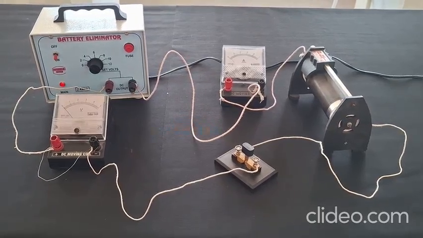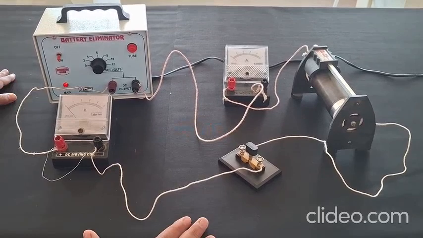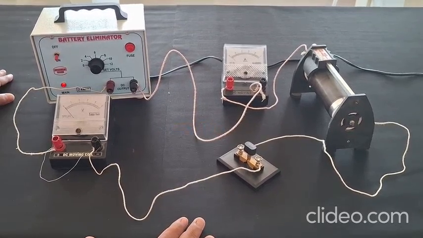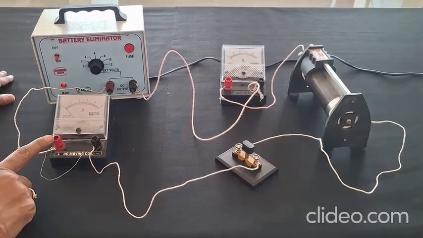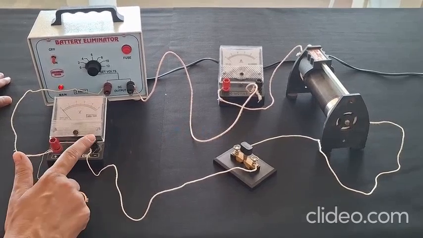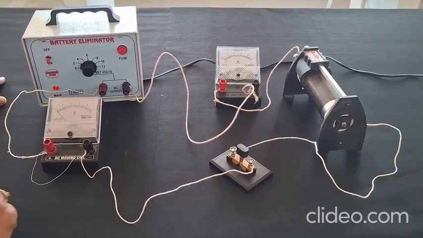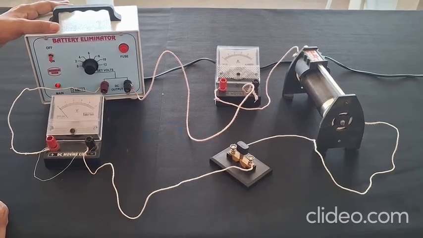Let us now perform the experiment. So we have created the setup as you can see here. Be careful about the positive and the negative terminals. The red end is the positive end and the black end is the negative end. So we have this battery eliminator here.